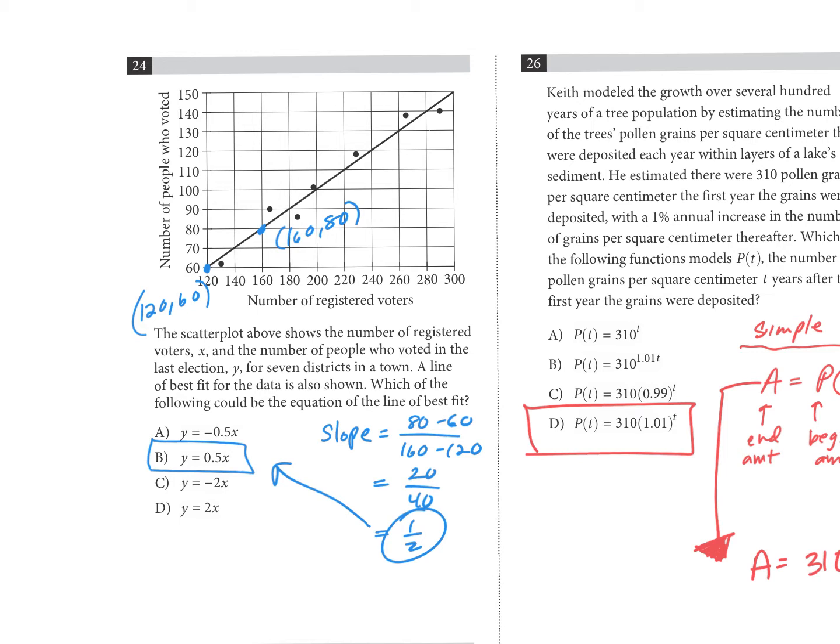These data points are telling you, like, they're all kind of hard to read because they're all kind of between. You would say this one's like 200 registered voters, about 100 people voted, right? This one, I'd say about, I don't know, 230 registered voters, about 120 people voted. So that's how the scatter plot works.